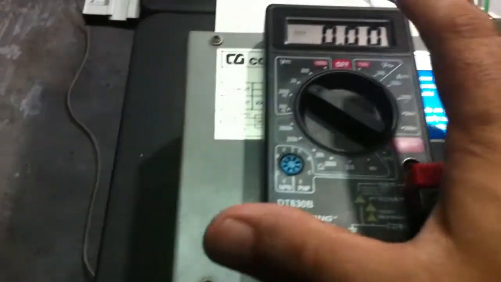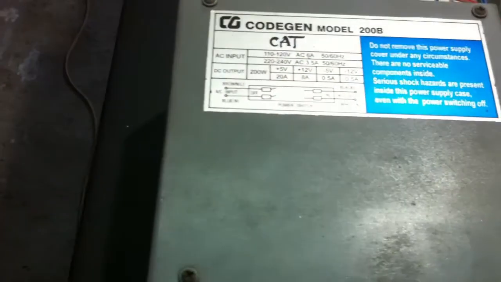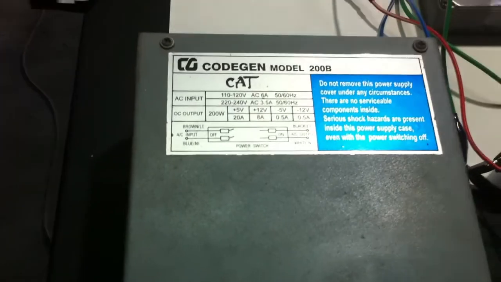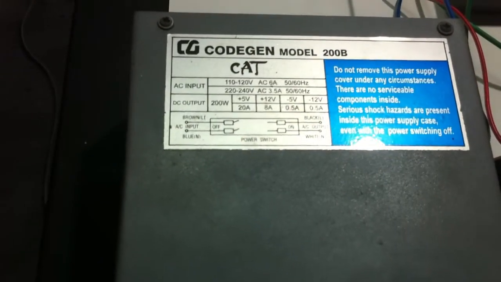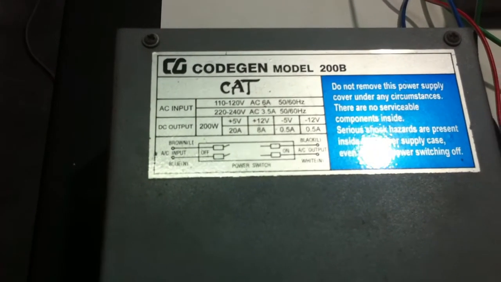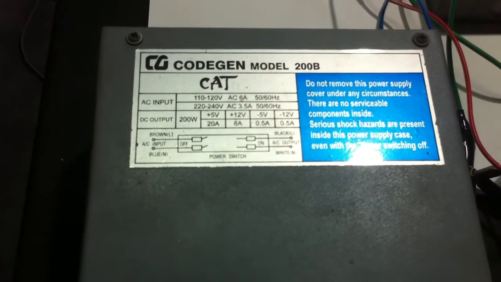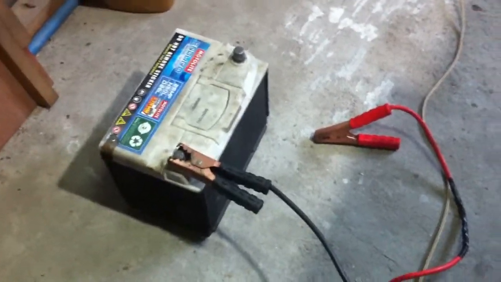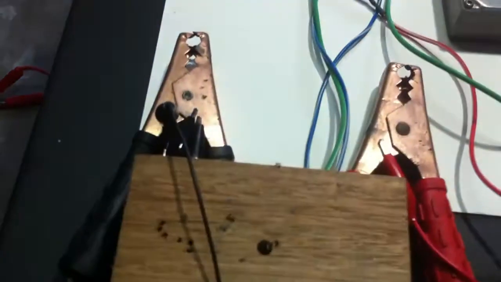This is caused by the power supply not supplying enough current to the HID ballast. So it's time to get the car battery. I now replace the power supply with the car battery. So let's try again.